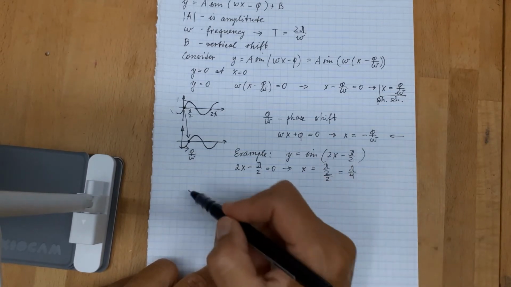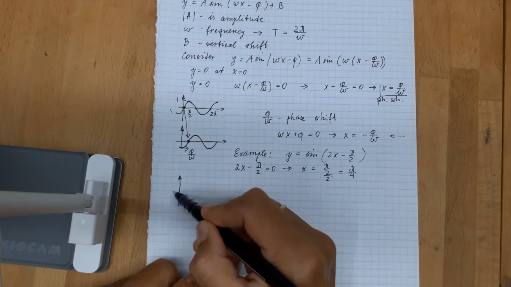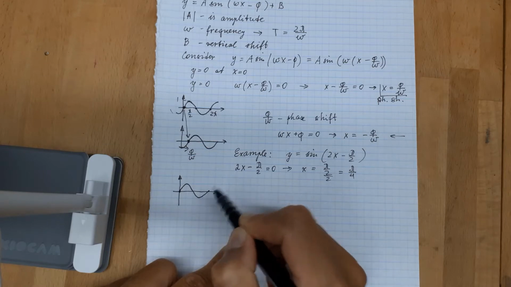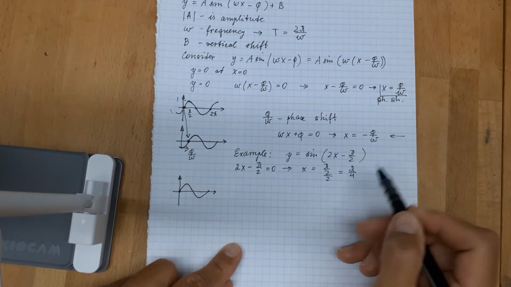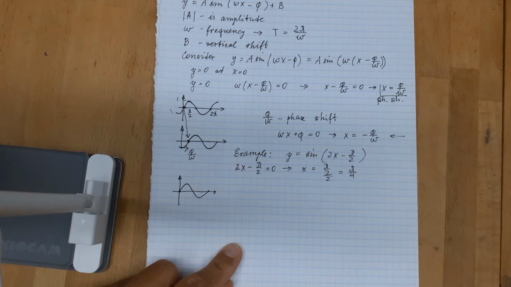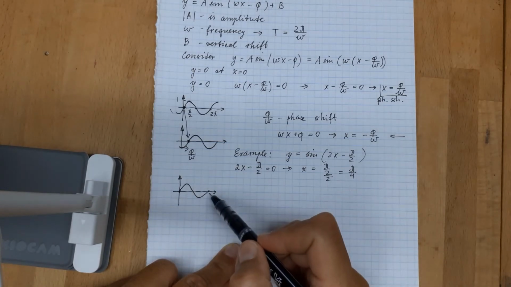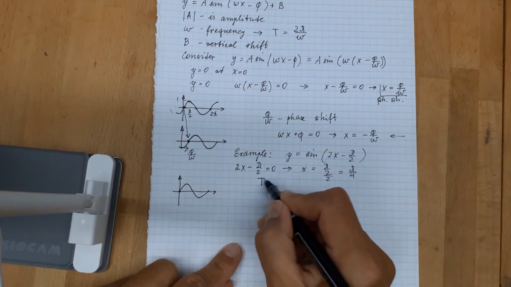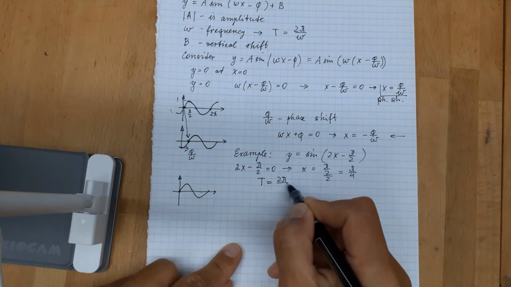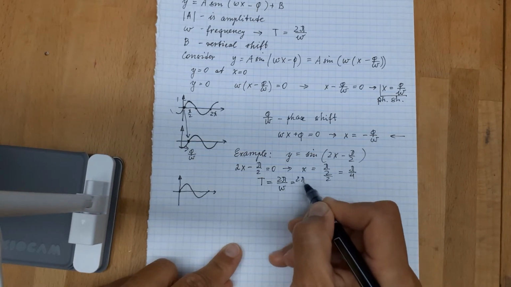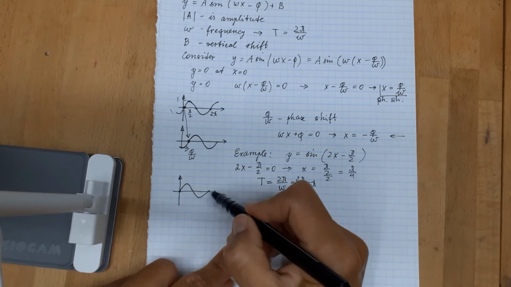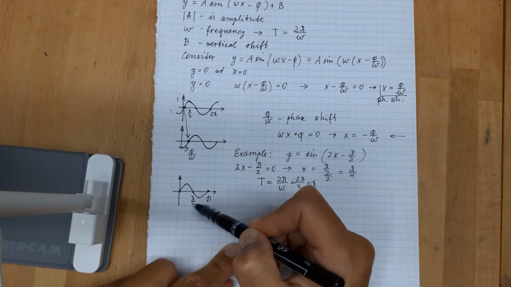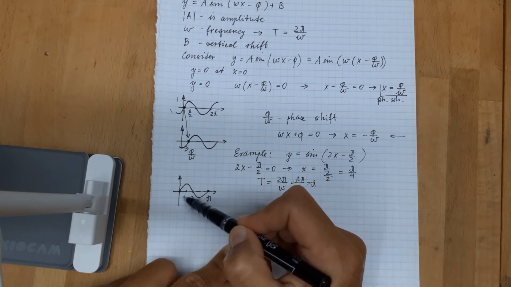Now, instead of starting my sine from the 0, 0 point, as I usually do, like this, I'm going to start my sine from the point pi over 4. The only one little thing I need to know is how big the period of the sine is. How far is pi over 4? Is it here, here, here, or here? So to calculate the period, I'm going to take 2 pi and divide by omega, which is equal to 2. 2 pi over 2 gives me pi. So the whole period of sine is pi, and this is going to be pi over 2, half of it, and this is going to be pi over 4.